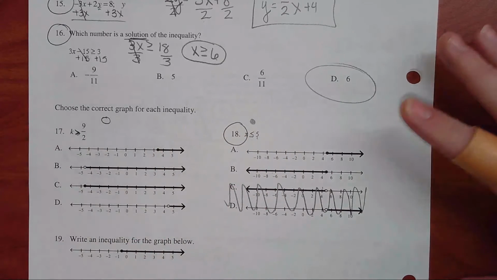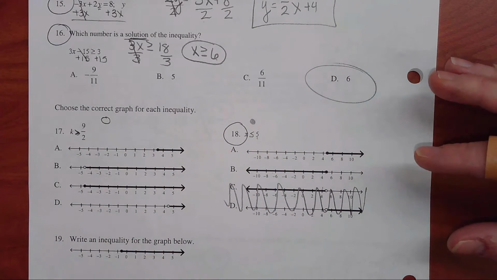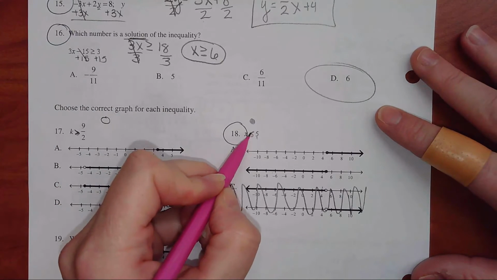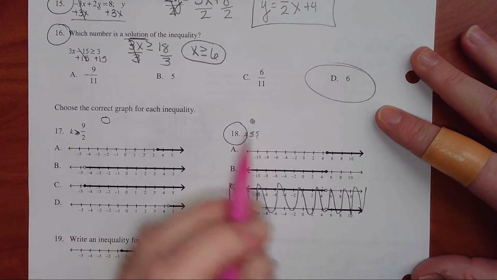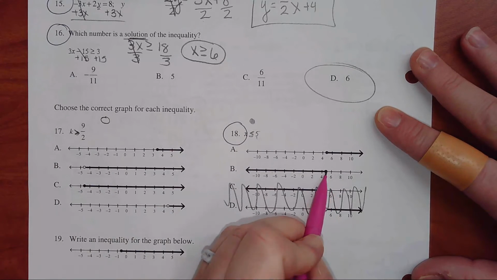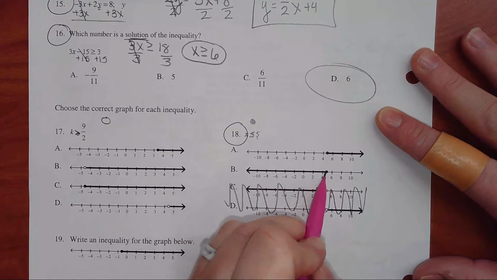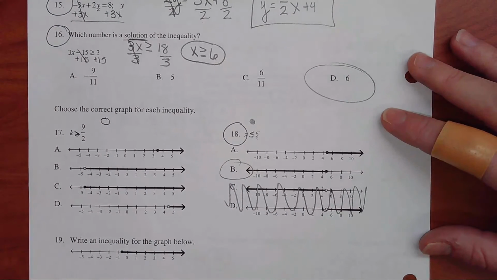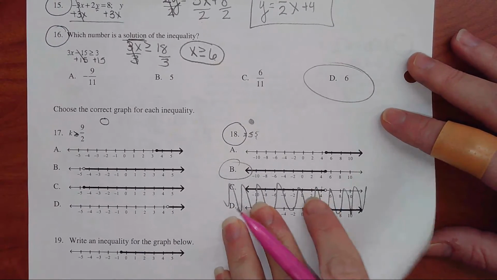Multiple choice, if I were you guys, I would be eliminating any possible choices that aren't true. Then it says that x is less than 5. So where are the values that are less than 5? To the left or to the right? All of these numbers are less than. That's all you got to do. So there's your inequalities and the graphing.